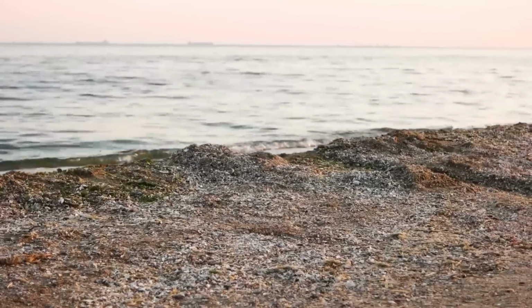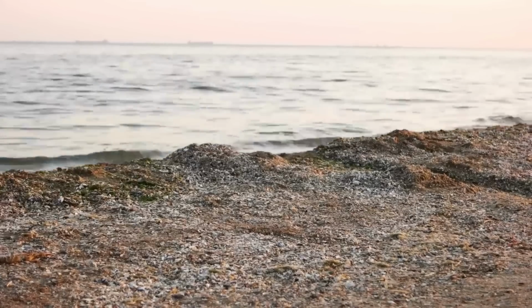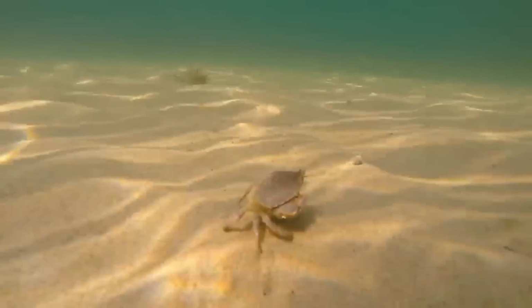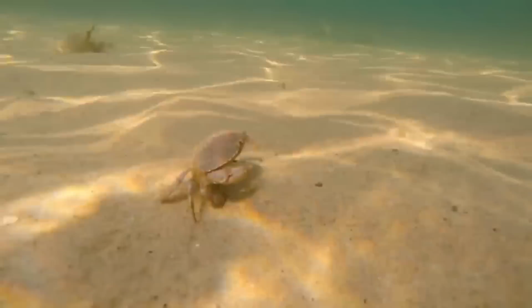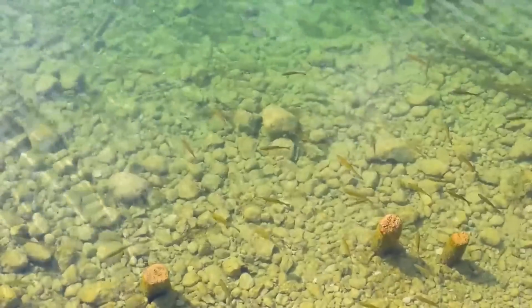So the way sedimentary rocks are formed is by sediments collecting at the bottom of bodies of water like lakes and oceans. The sediment is pushed down by the water, and over time, the sediment starts to harden into rock.